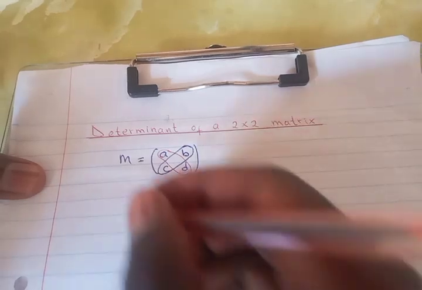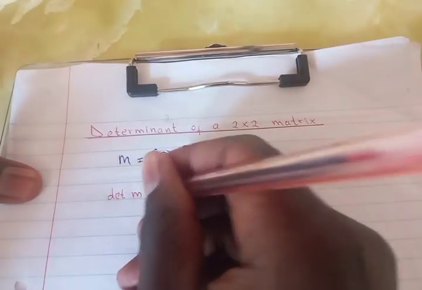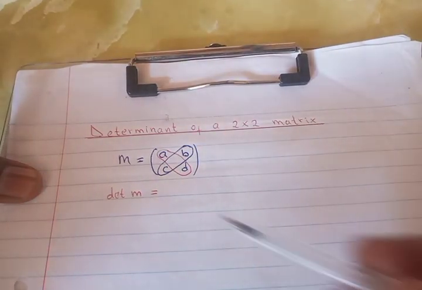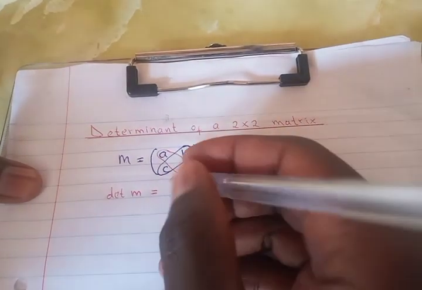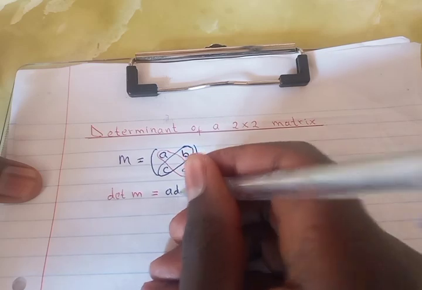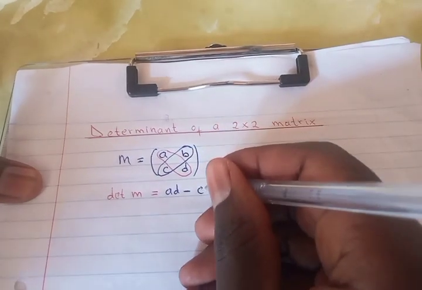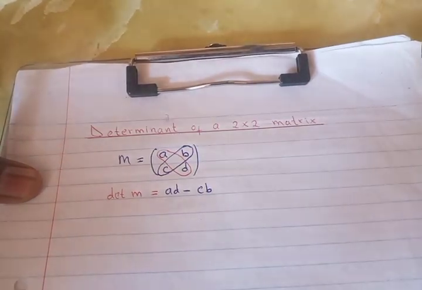So the determinant of M is going to be equal to AD minus CB. So the resultant value there is the determinant.